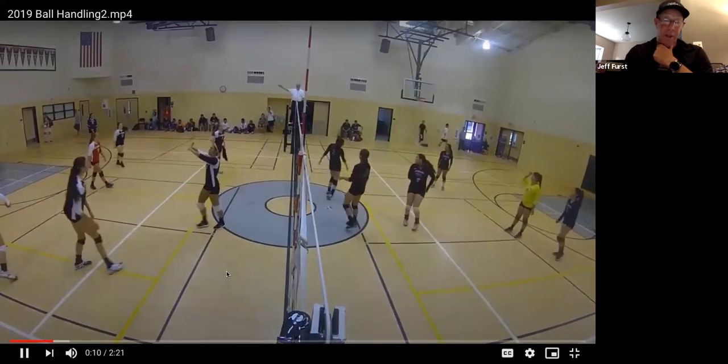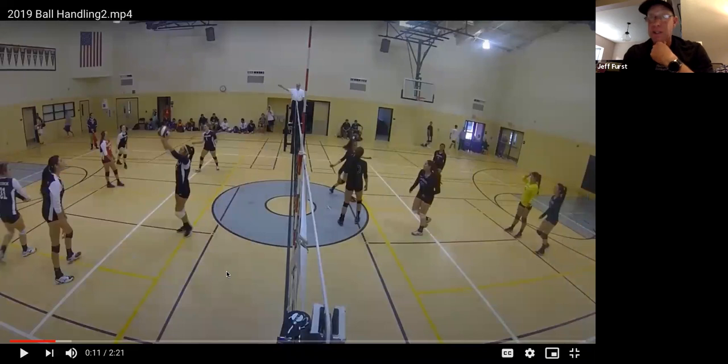Okay, so that's the play. It's this dump by the setter that you're looking at. It is the second contact, so no multiples allowed. How would we rule on this?